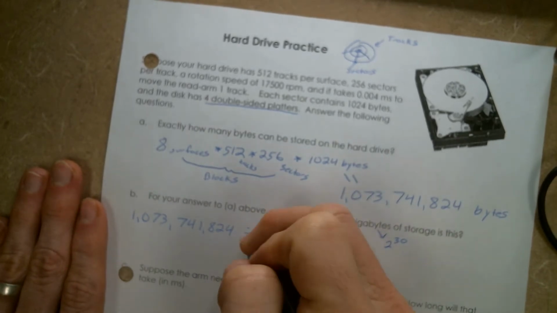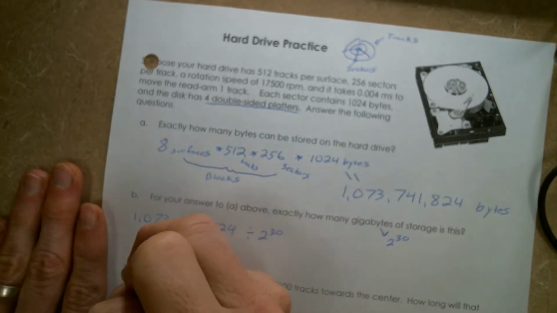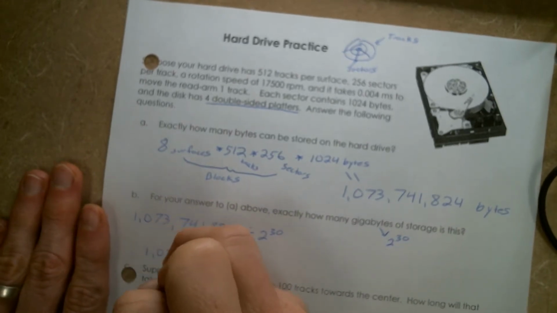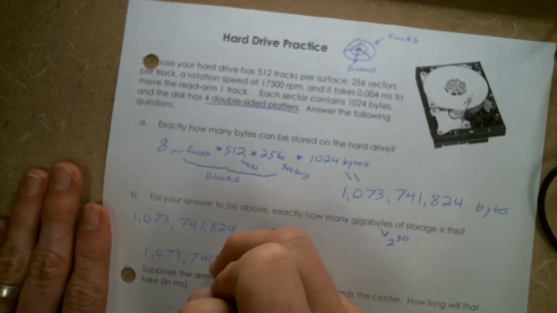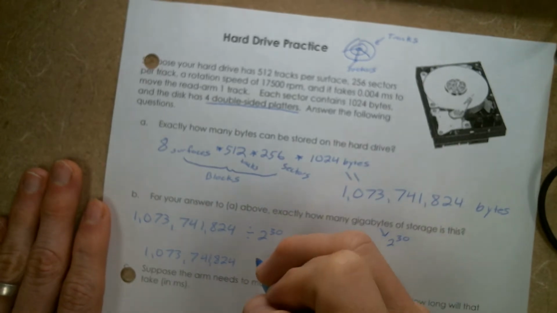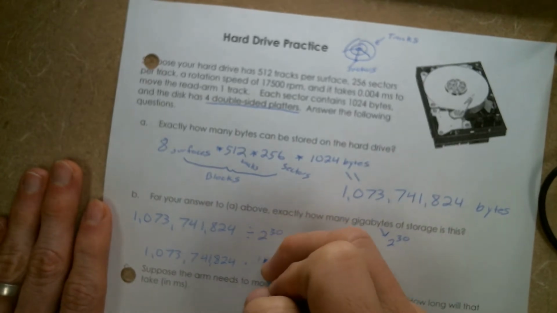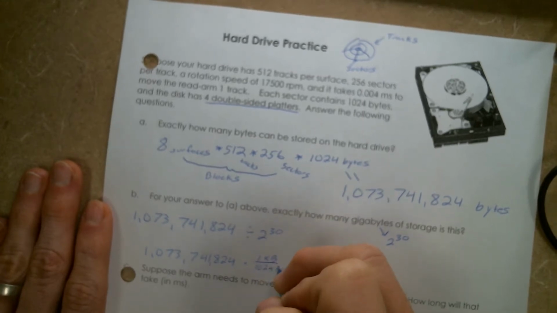Or if you don't remember that that's 2 to the 30th, we can go through and do it step by step. So we could take 1,073,741,824, and we could say to ourselves, all right, well, 1 kilobyte is 1,024 bytes.